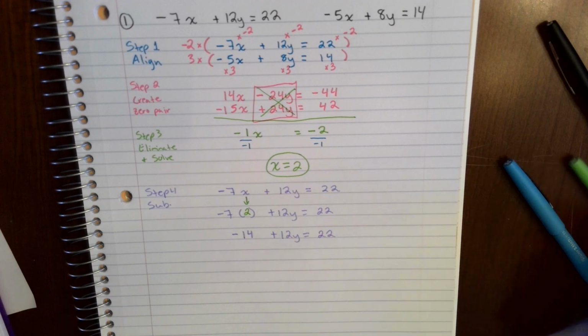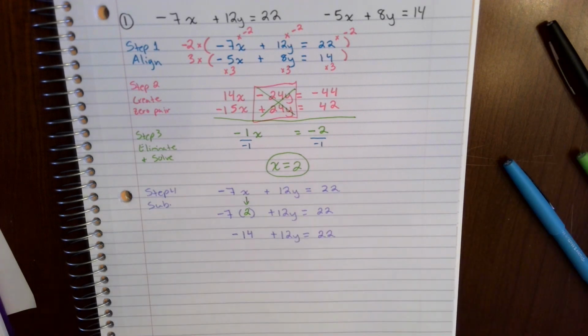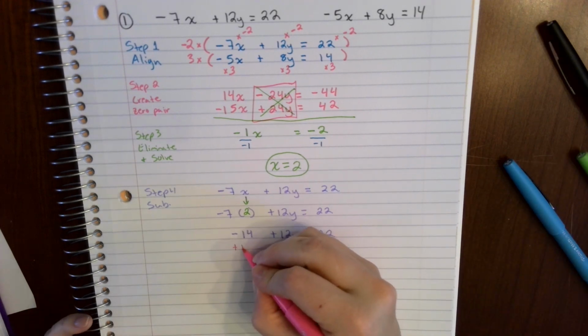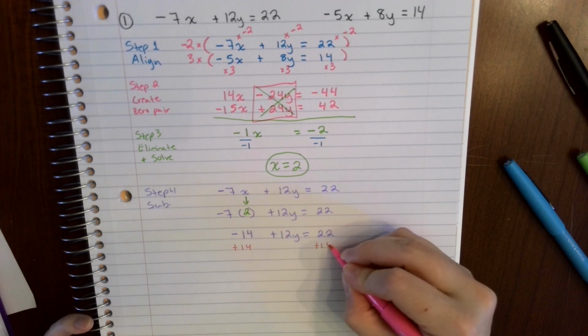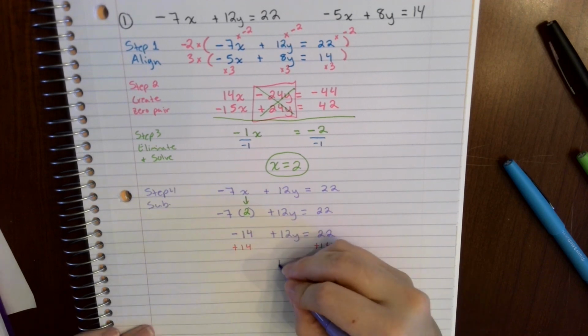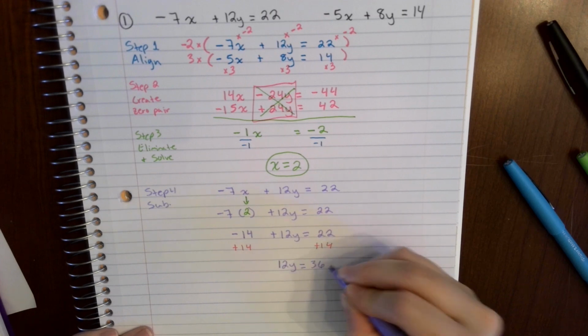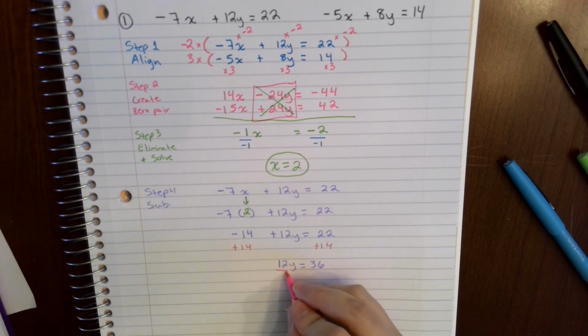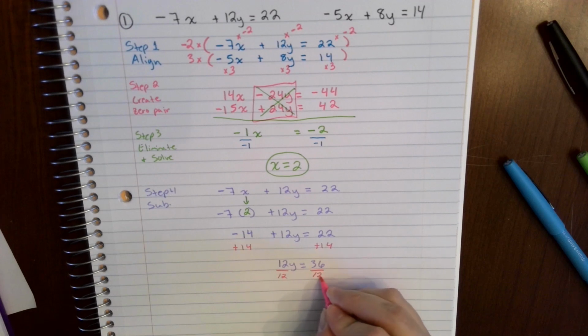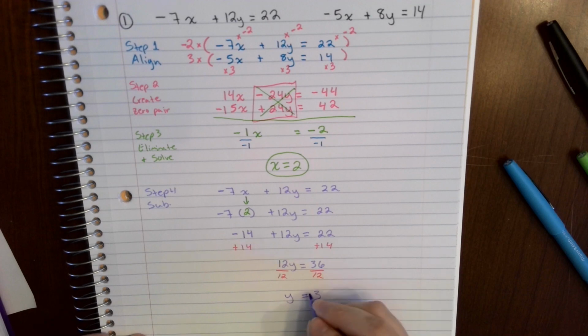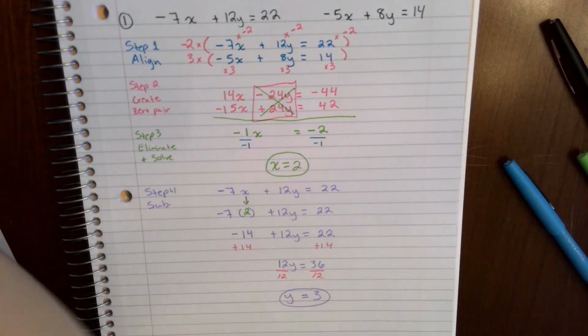I then go ahead and solve by adding positive 14 to both sides. That gives me 12y is now equal to 36, and then I would divide both sides by 12. And that gives me y equals 3. And then, like always, we want to check.